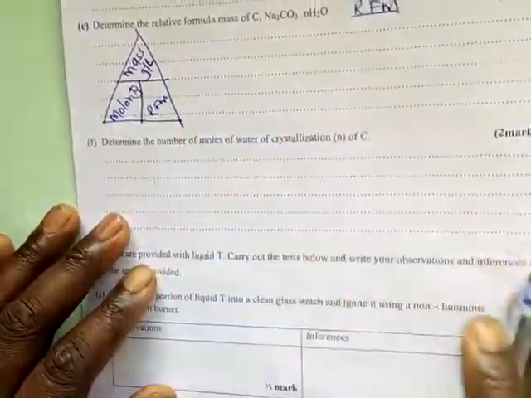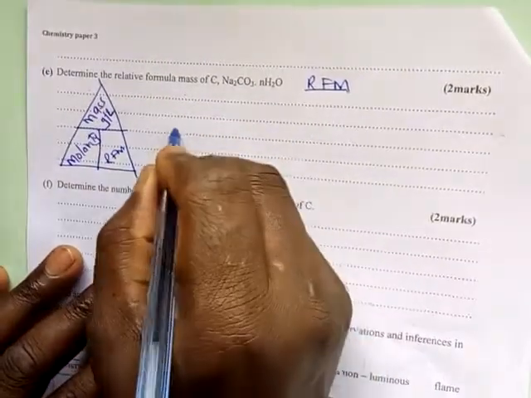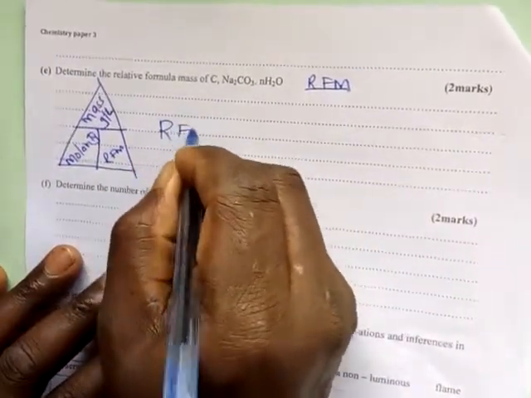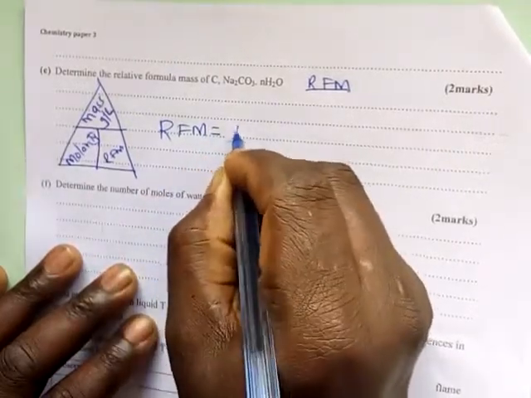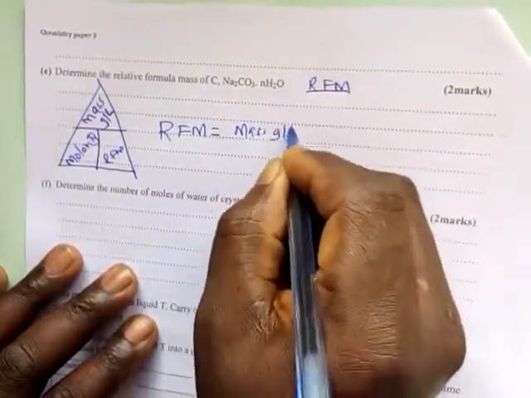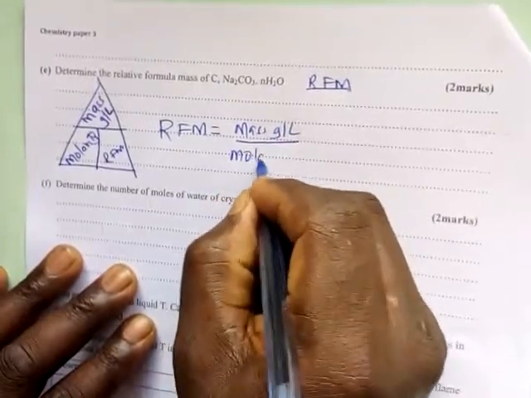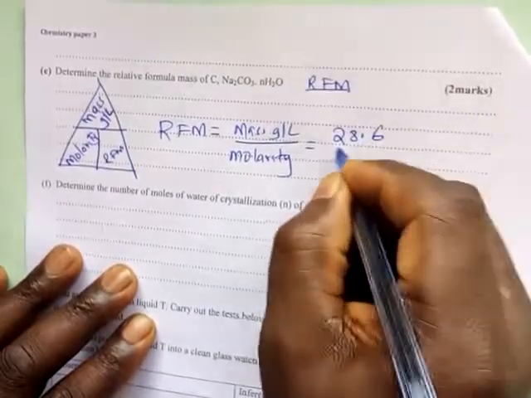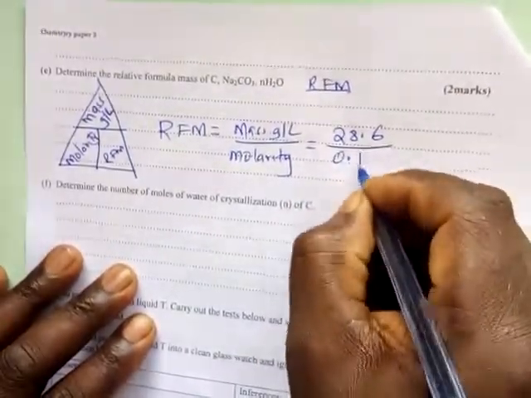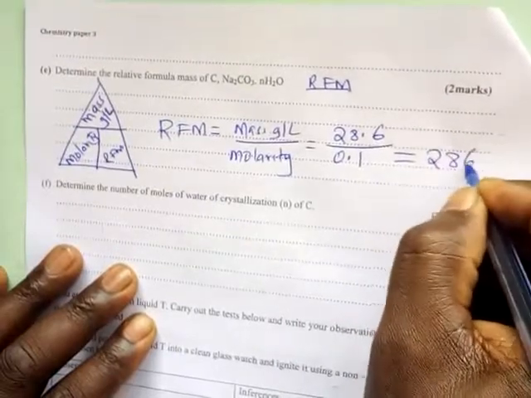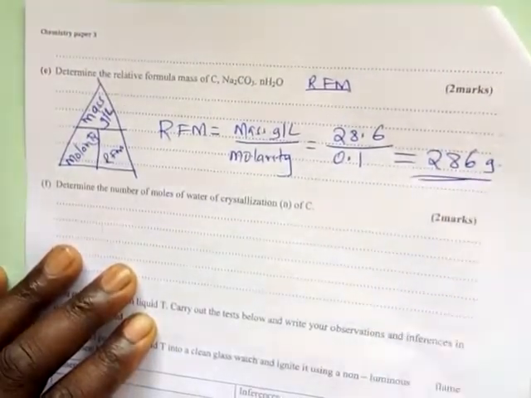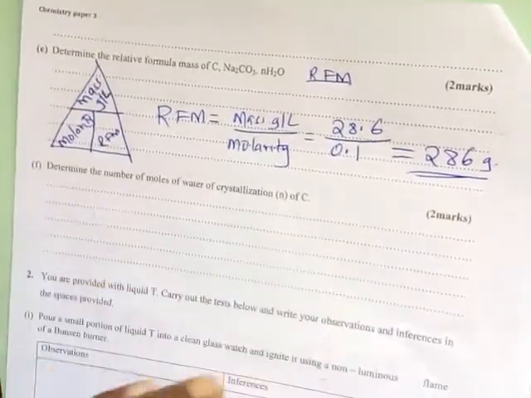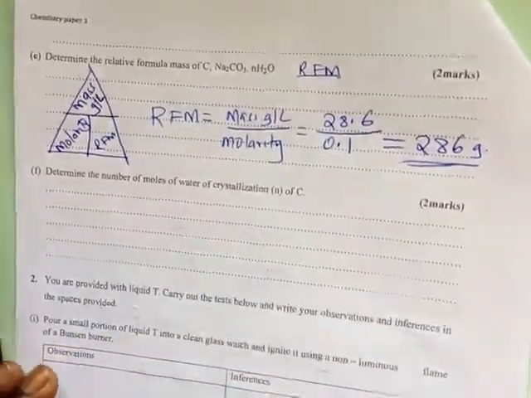Now using this formula, RFM of solution C is equal to mass in grams per liter divided by molarity. Mass in grams per liter is 28.6. Molarity is 0.1, which is going to give us 286 grams. That is the RFM. The RFM of that is 286. Very simple.